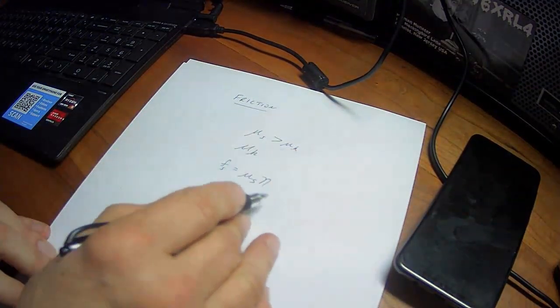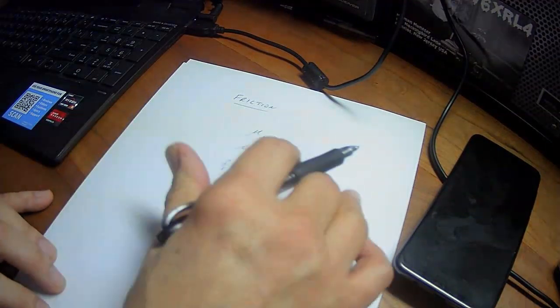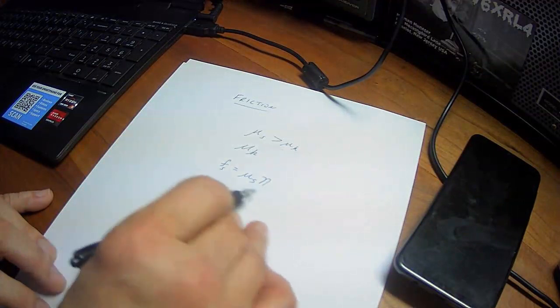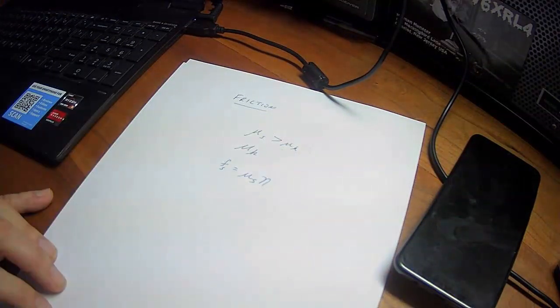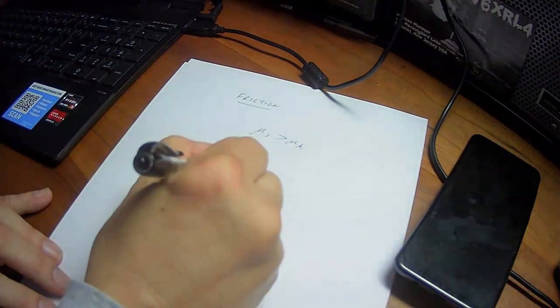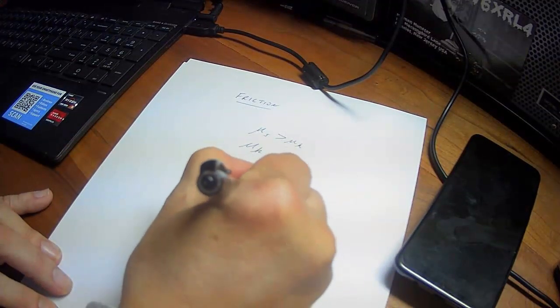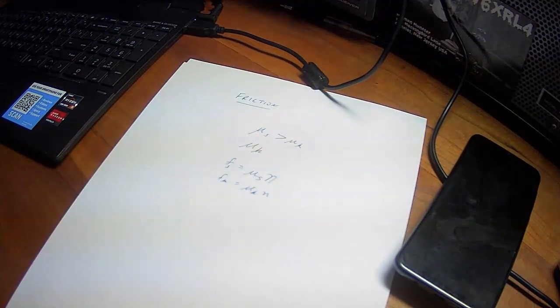And that normal force is mg. Now, if you're on an angle, it'll be mg cosine theta. But I'm going to stick with just flat surfaces for you guys. Likewise for kinetic friction: mu sub k times N.